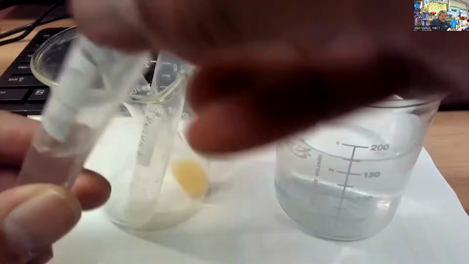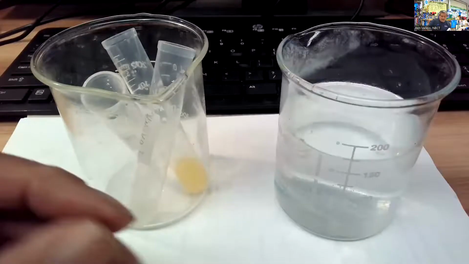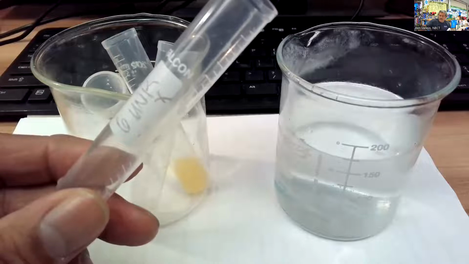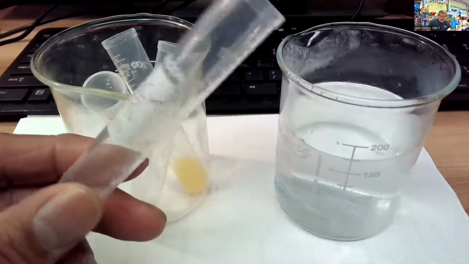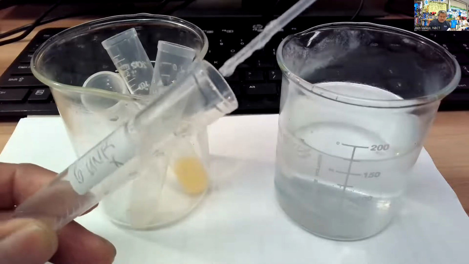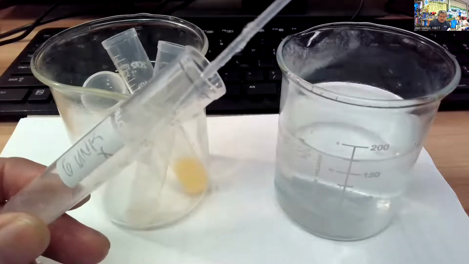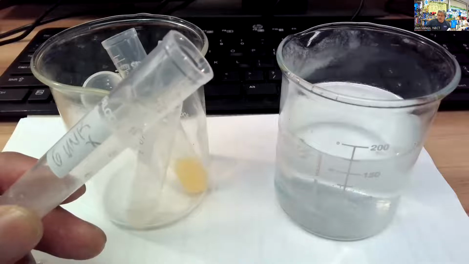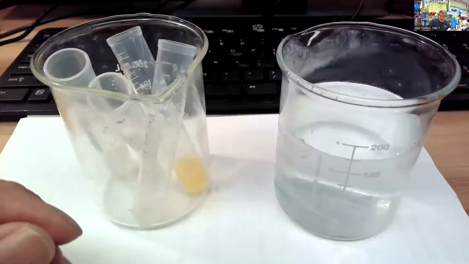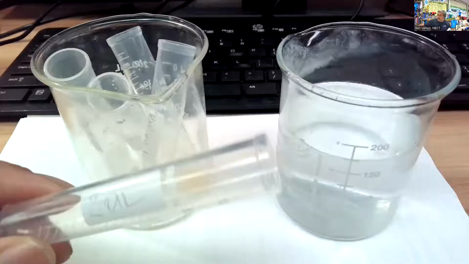But there's enough water right there. This is the unknown. So let's check the unknown. Let's put that right in there. All right. Fourth one, to the left.